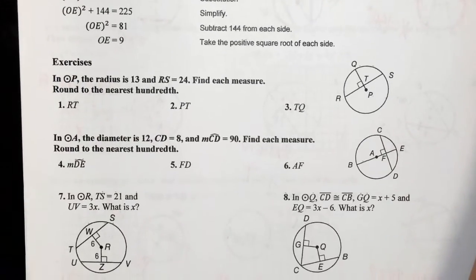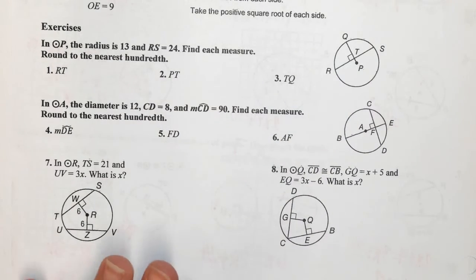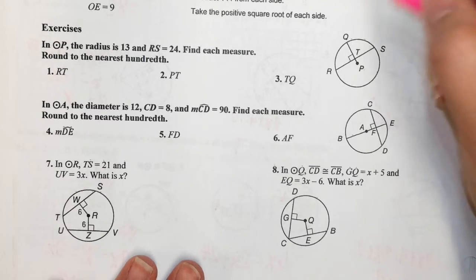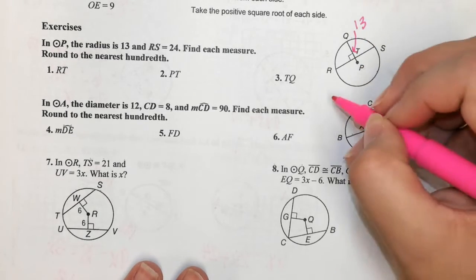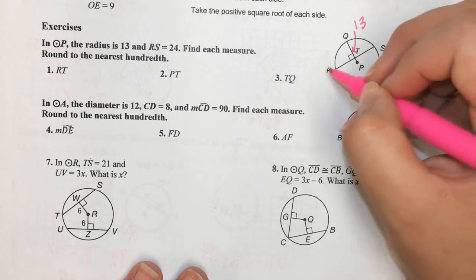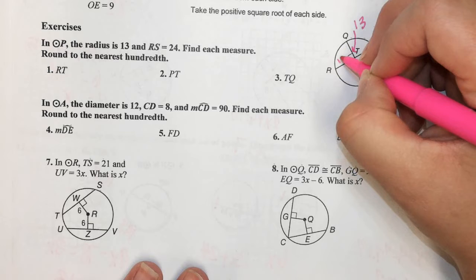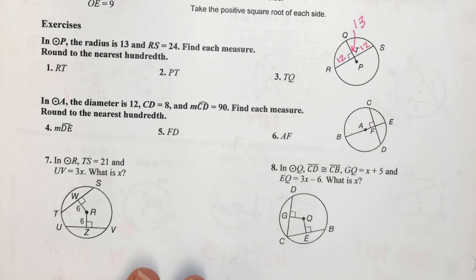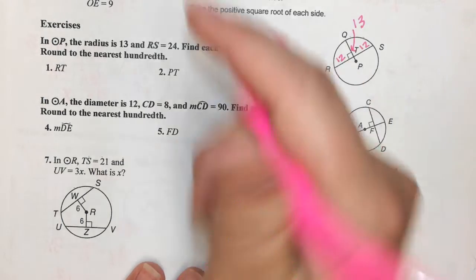Okay, let's look down here at these exercises. In circle P, the radius is 13. So what's the only radius we see? QP. Is RT a radius? No. The only thing I know about the radius is that QP is 13, and RS is 24, but there's a perpendicular bisector right here. So if RS is 24, then RP is 12, and so is this right here. Those are 12. It just asked us what is RT. We just solved that. RT is 12.